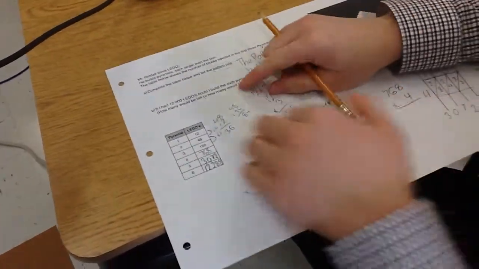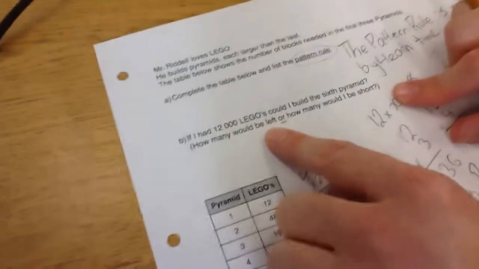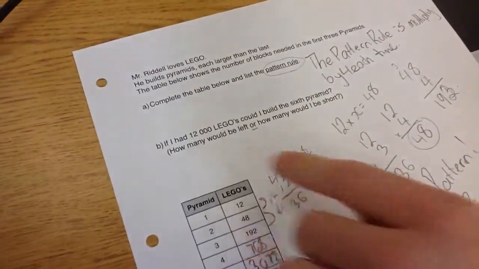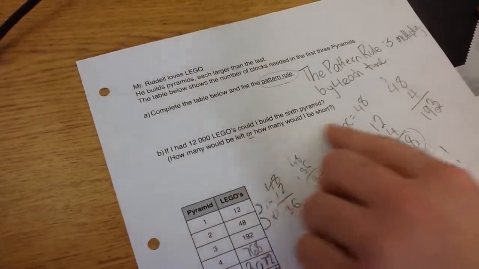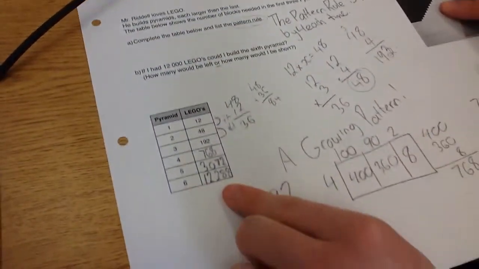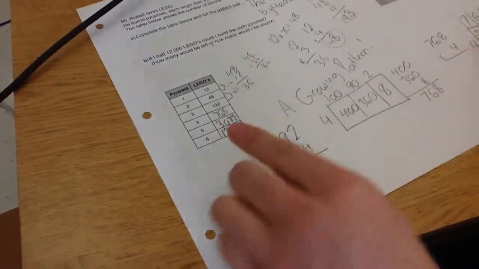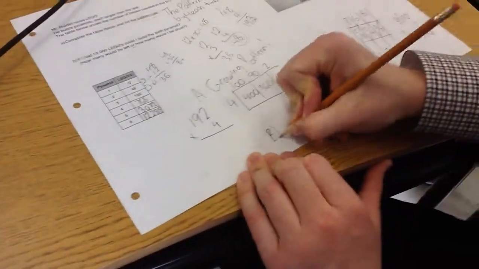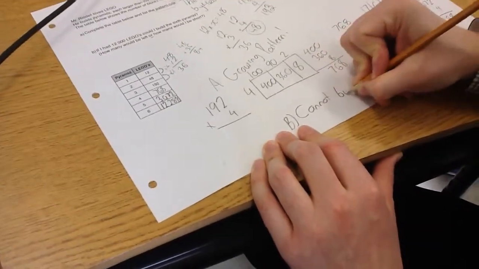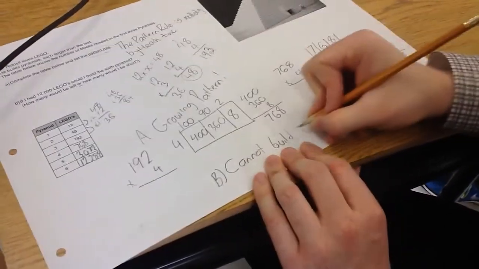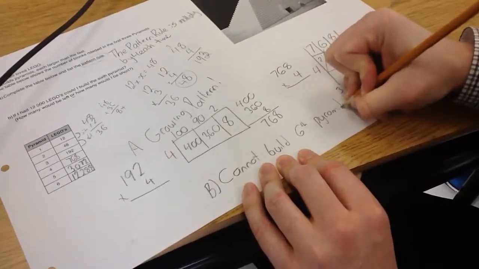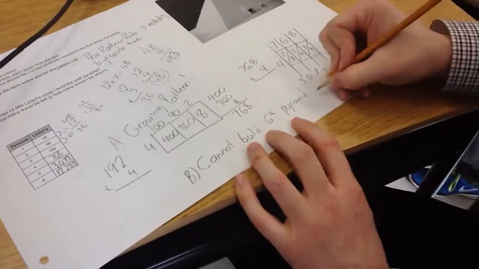Now, let's take a look at B. Want to zoom in there a little bit, Matt? B says, if I had 12,000 Legos, could I build the 6th pyramid? How many would be left? Or how many would I be short? So, I know that if I only had 12,000 Legos, I could not build my 6th pyramid. So, I'm going to write B cannot build 6th pyramid, and I would figure out how many I'd be short.